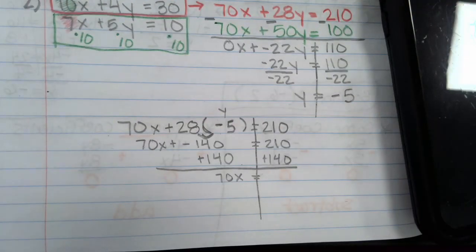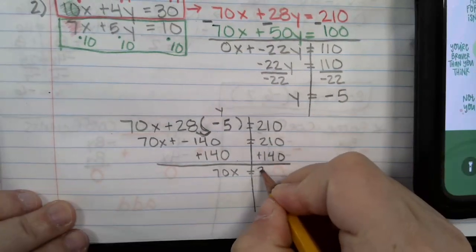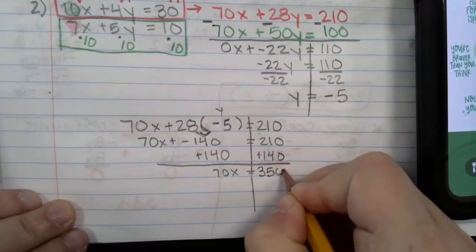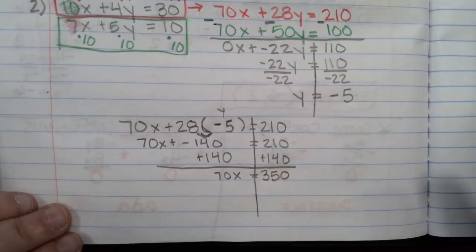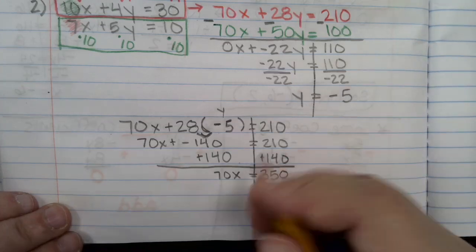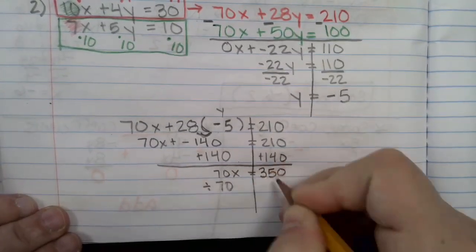5. All right, 210 plus 140, 350. And then we divide both sides by 70.